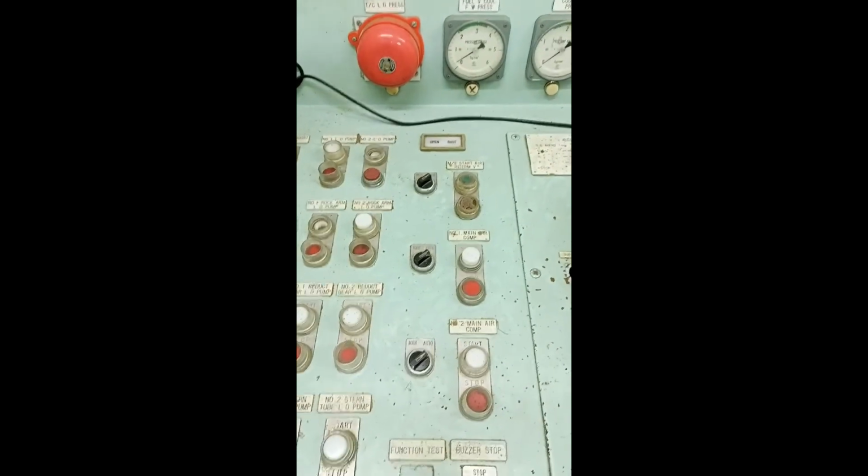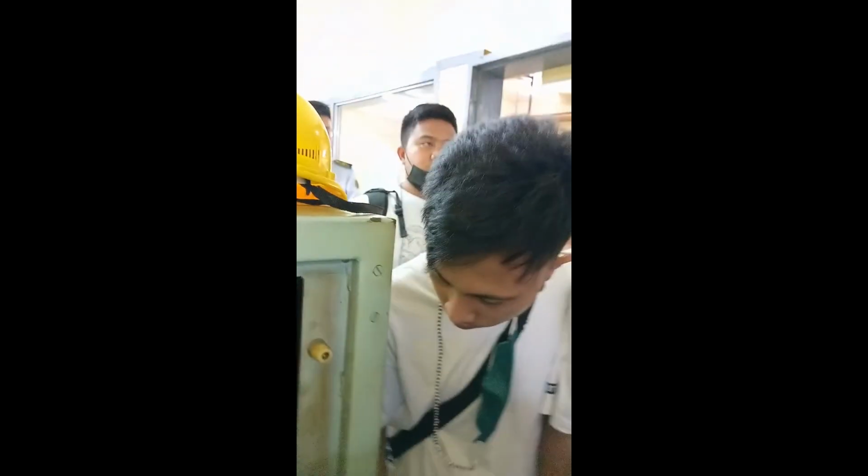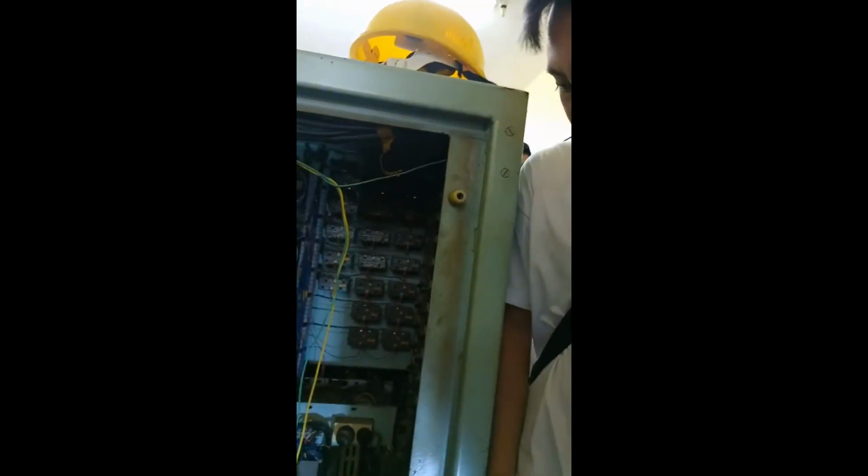What is this, sir? How many rings for full ahead, sir? Five. Five. So let us look at the input and output. The I/O interface comprises input signals, input relays, output relays, the logic circuits as well as the pneumatics.